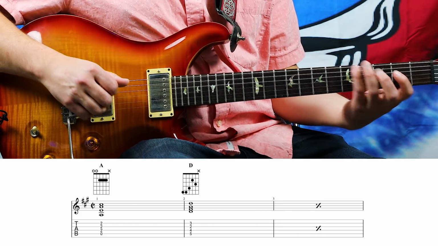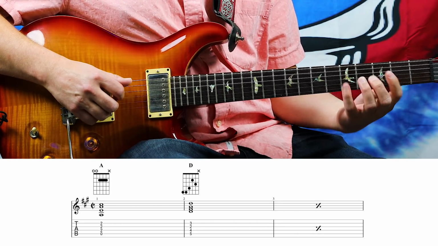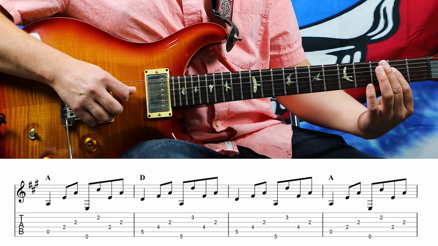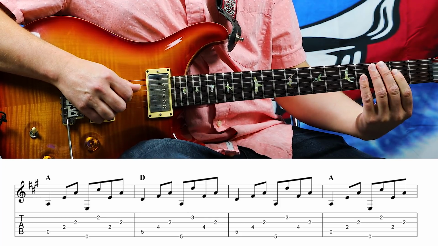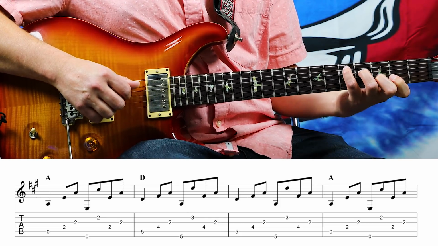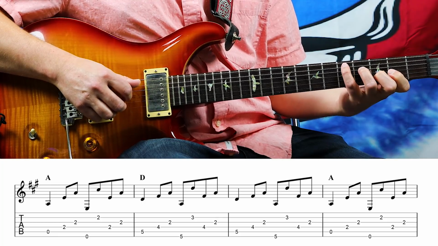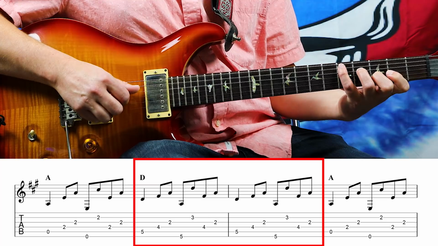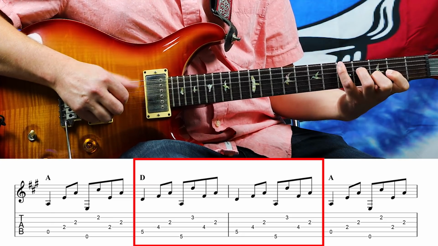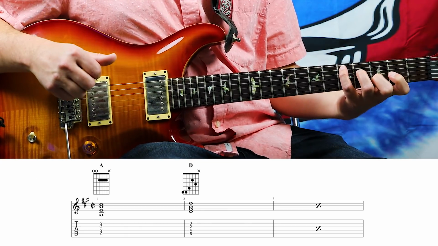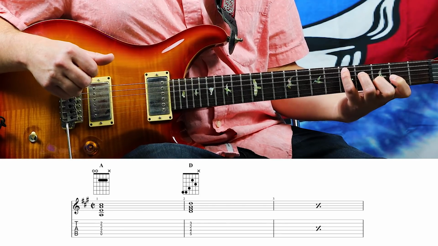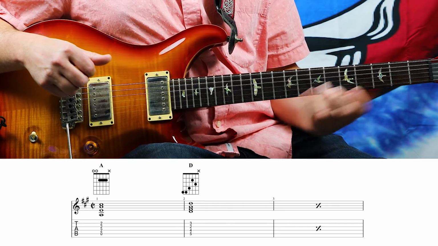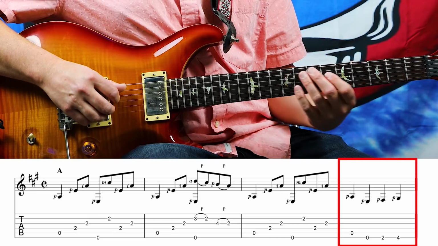5th fret of the 6th string and still has all the same strings as with that A chord. So it's the exact same pattern. It's just now we're on D. So he does that, it's for 2 measures. So here's where the singing starts.